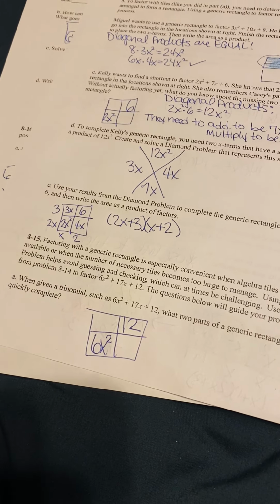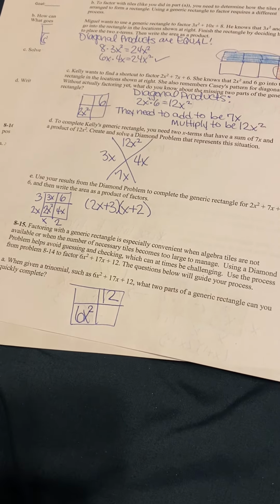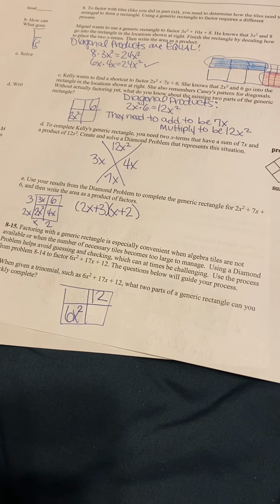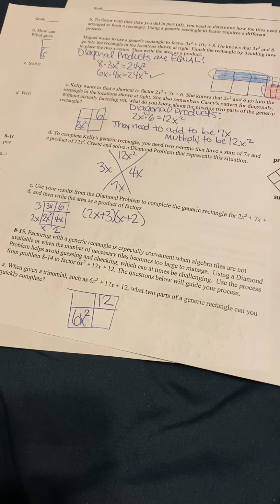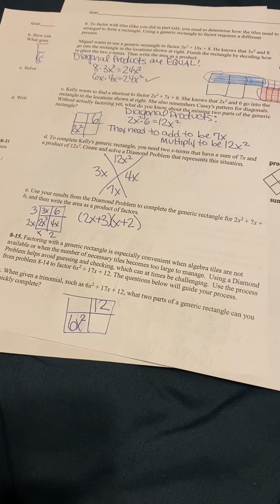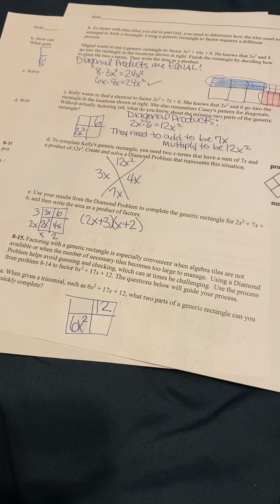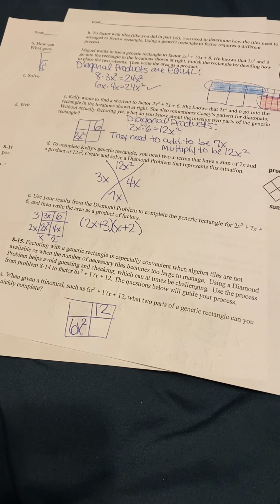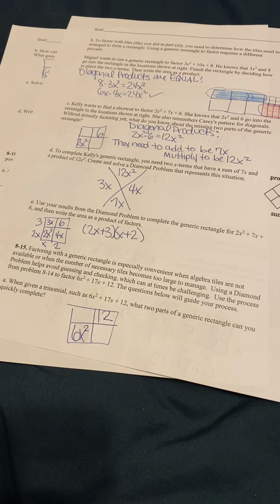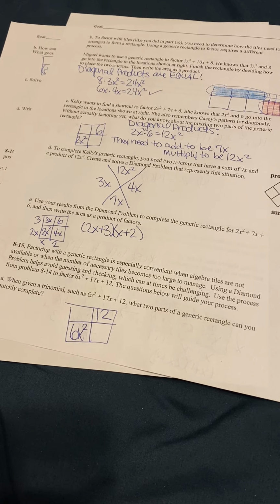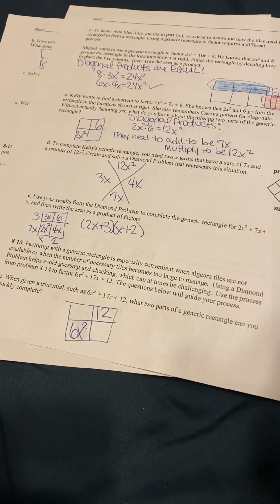Okay, let's keep looking. Number 15 now. Factoring with a generic rectangle is especially convenient when algebra tiles are not available or when the numbers are too large to manage. Use the diamond problem to help avoid guessing and checking, which can at times be challenging.